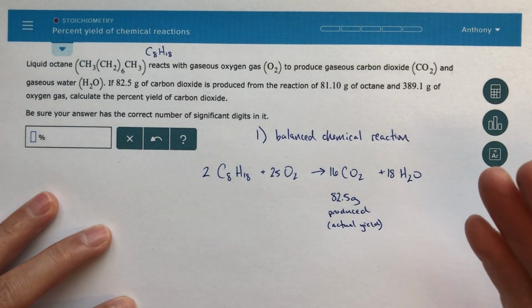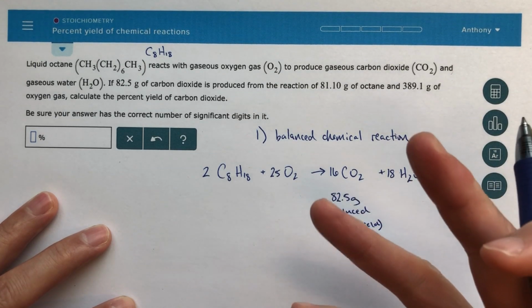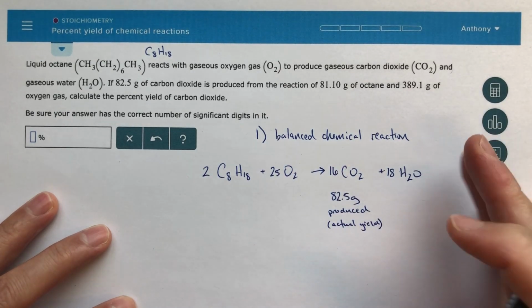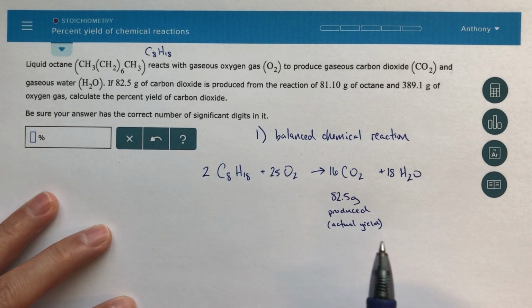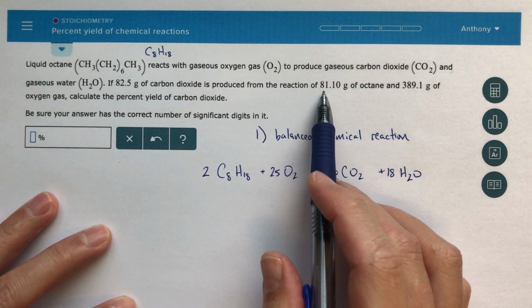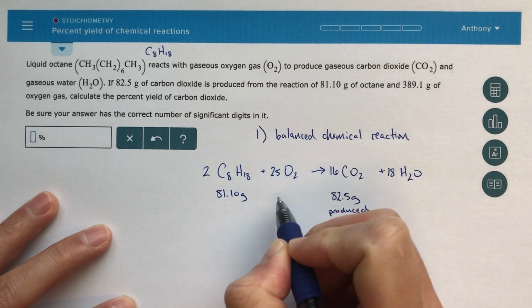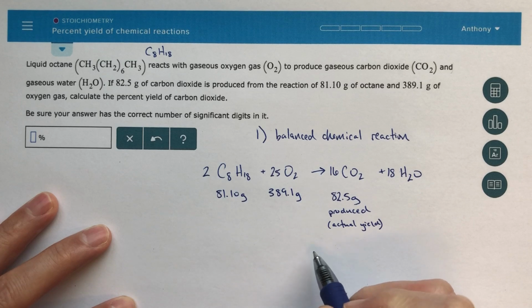If we think about our actual yield and our theoretical yield, the actual is what you get, and the theoretical is how much you could produce if everything went perfectly, which is very unlikely to happen in the real world. But this is our actual yield. And that was produced when I reacted 81.10 grams of octane and 389.1 grams of oxygen gas.